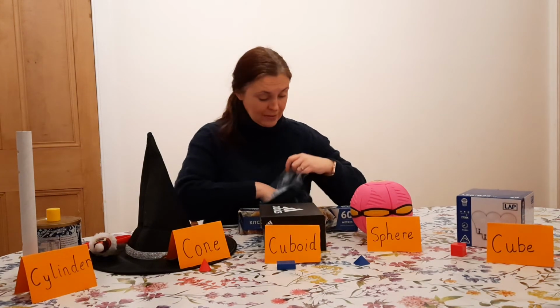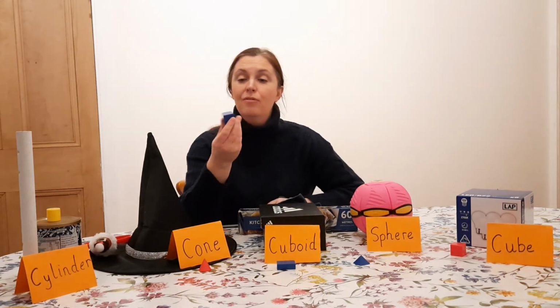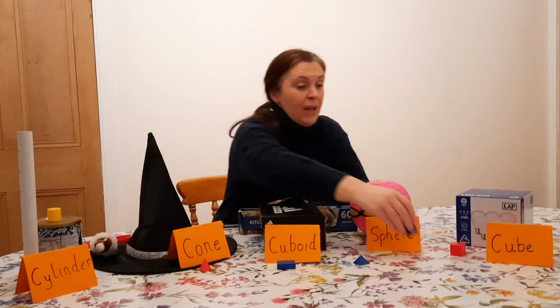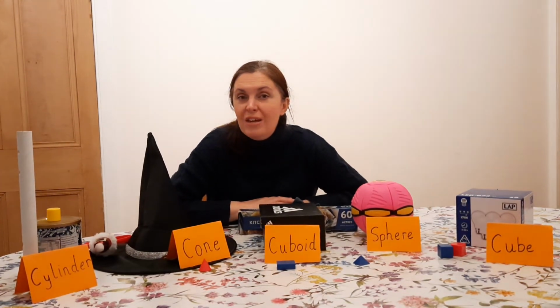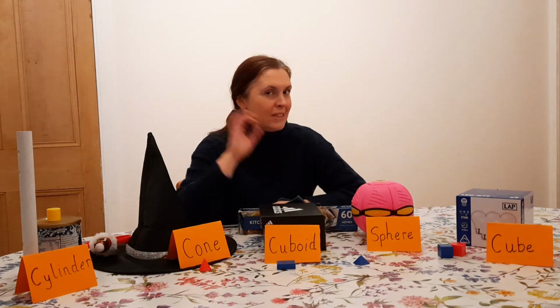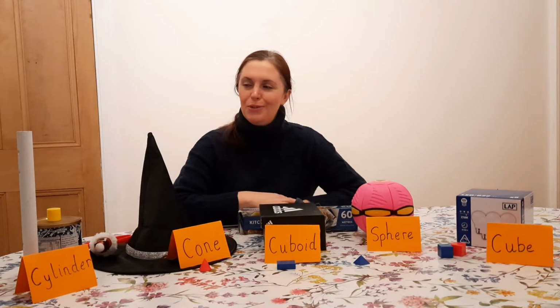And that, boys and girls, is everything I have in my bag. The only other thing I've still got is another cube. I've not got a sphere in my bag. I wonder if you could find a small sphere that might fit in a bag. Maybe you've got a little ping pong ball or something around your house.